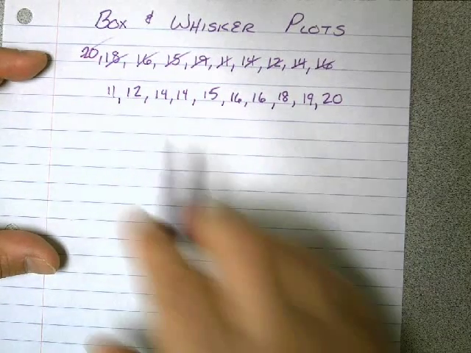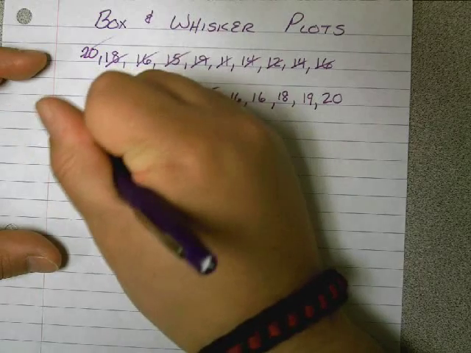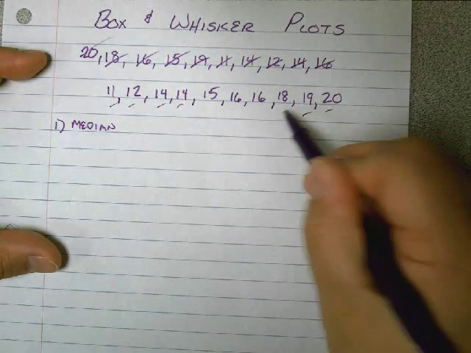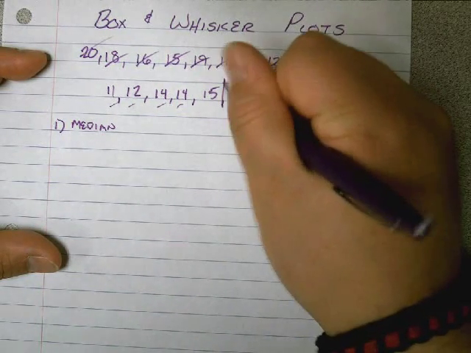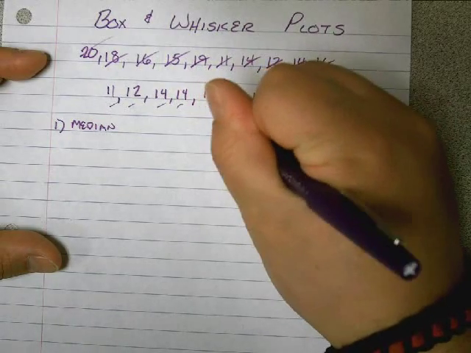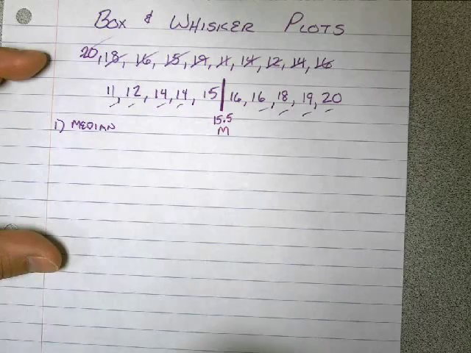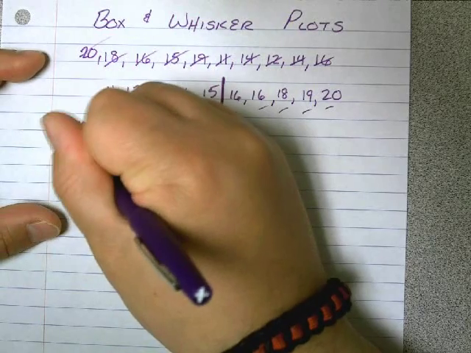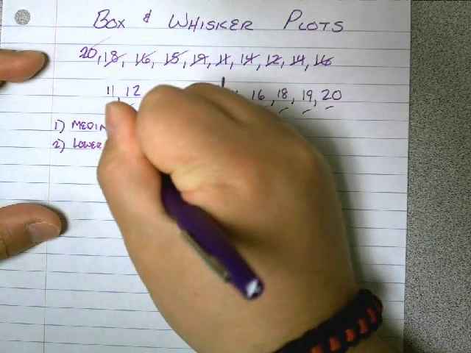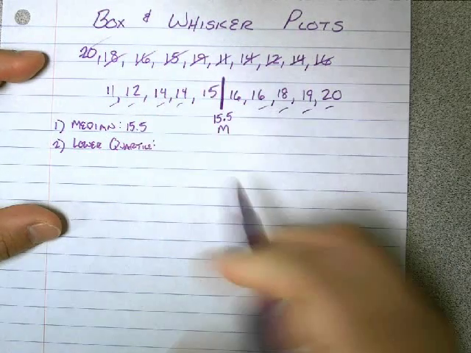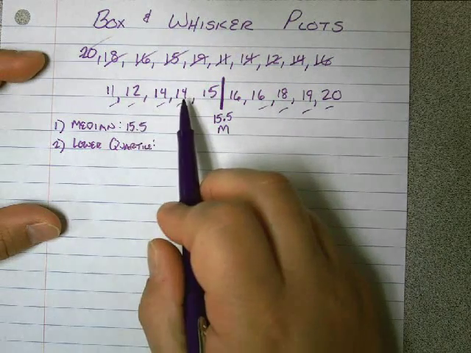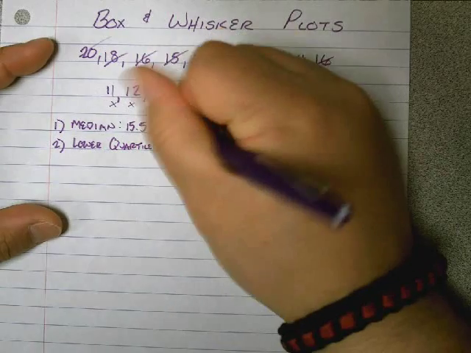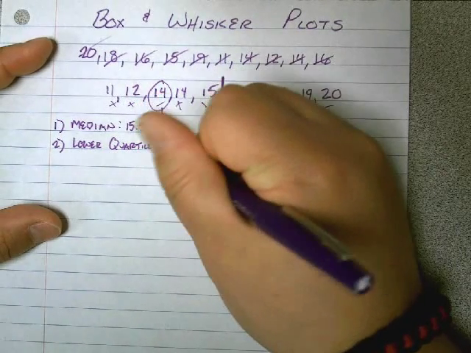My second thing I'm going to do is find the lower quartile, or Q1. So we're going to find the 50% of just this chunk here. So that's 1, 2, 1, 2. Right here, my number is 14. That's going to be Q1, 14. And on the other side, it's going to be our upper quartile. 1, 2, 1, 2. Right there, it's 18. Q3, 18. Last two steps: my lowest number is 11. My highest number is 20.